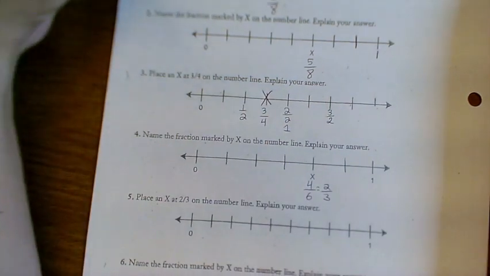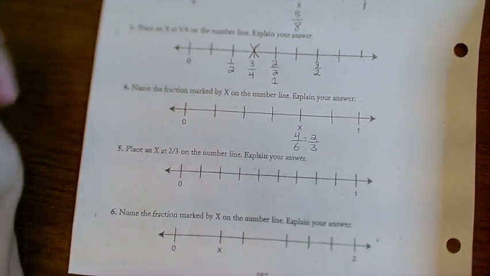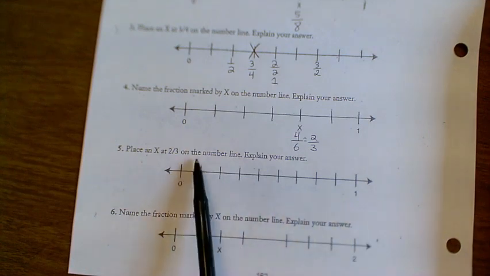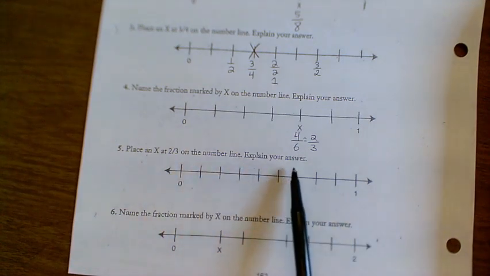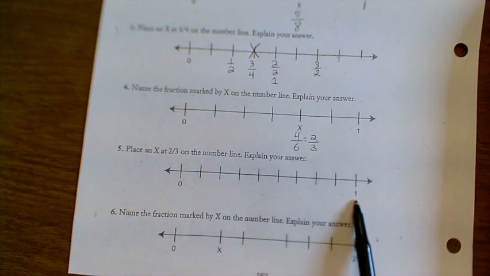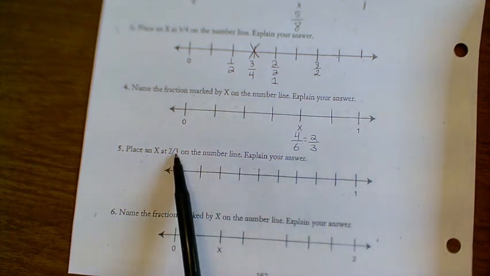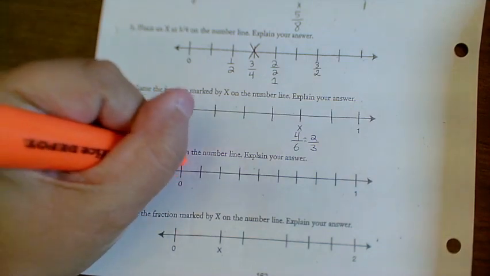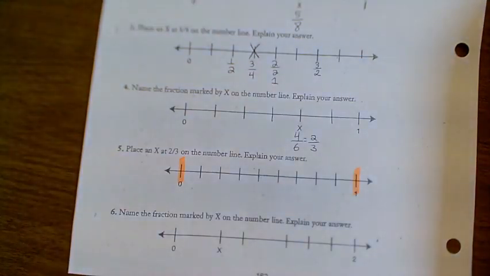Okay. Let's see, number 5. Place an x on the 2/3 mark. So right now our whole is divided into 1, 2, 3, 4, 5, 6, 7, 8, 9 parts. So one way to do this, if we need 3 full groupings in the whole, we could split this into 3 equal parts.